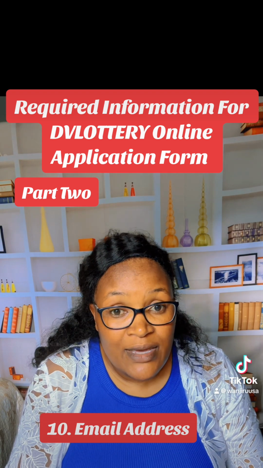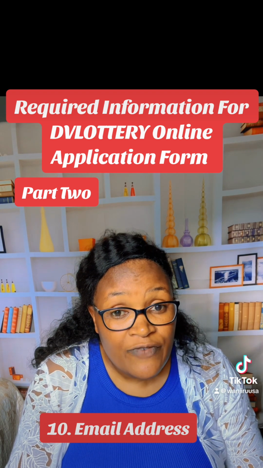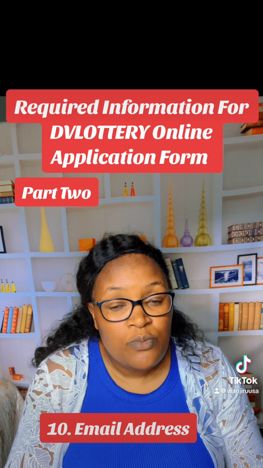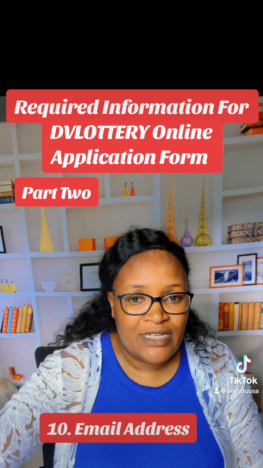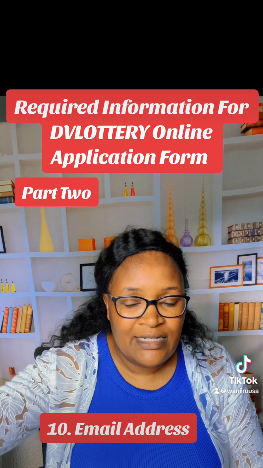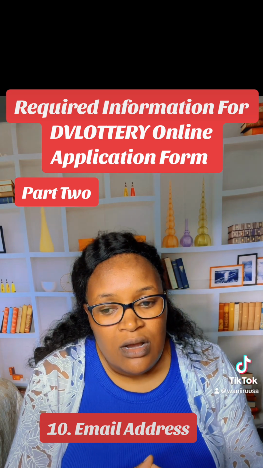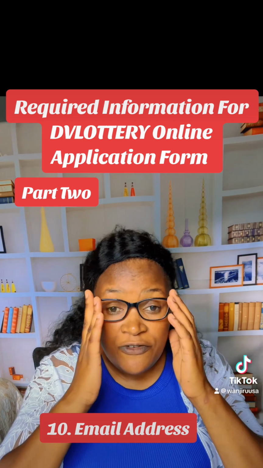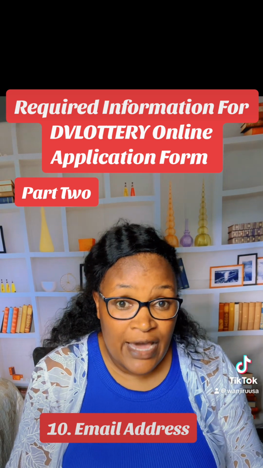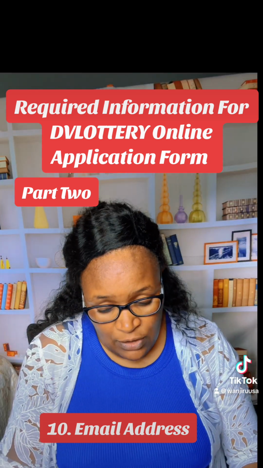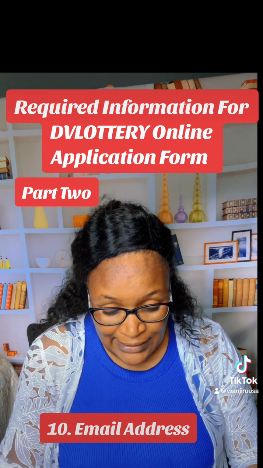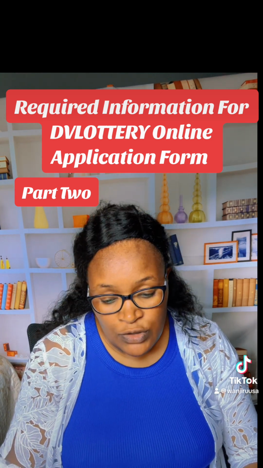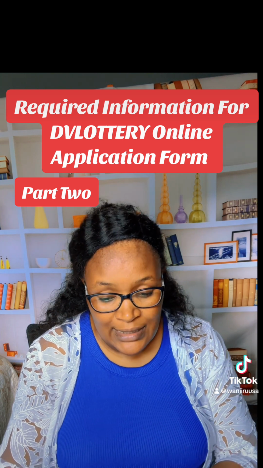And when it comes to the email address, you will not be notified by email whether you have been selected. No. This email address will be used after you have been selected. Thereafter, the embassy or the Kentucky consular center will communicate with you through this email address. But how to check or find out whether you have been selected, we will learn in a different way. So the email address will simply be used for communication after you have been selected.